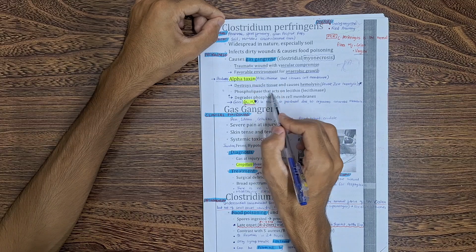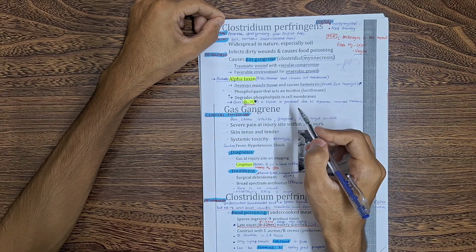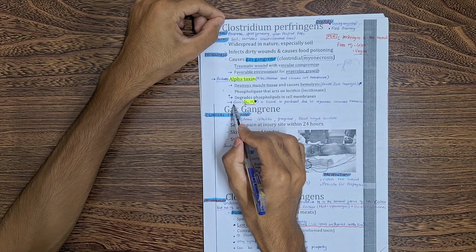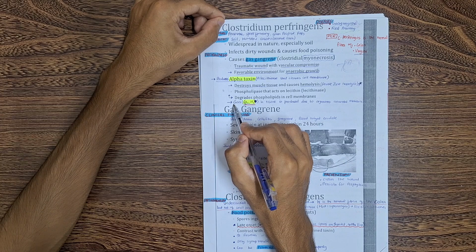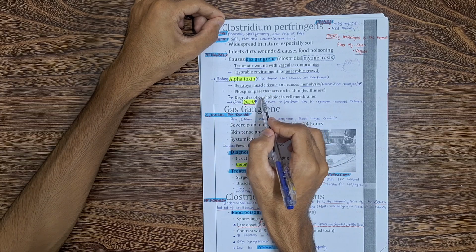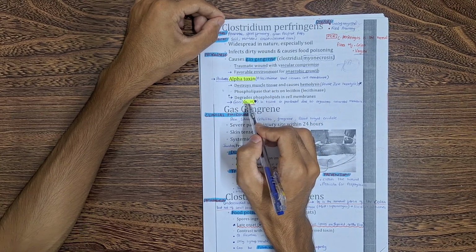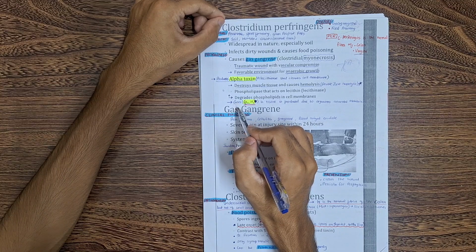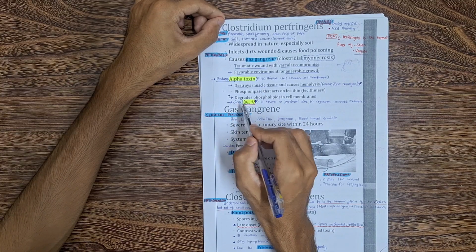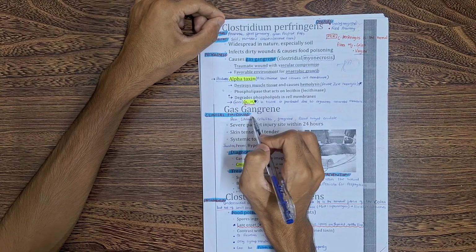This is an important MCQ point, right? During this whole mechanism, the metabolism produces some gases, and these gases lead to the development of gas gangrene. So the question arises: what gases are produced and present in the gangrene? Those gases are carbon dioxide and hydrogen gas.